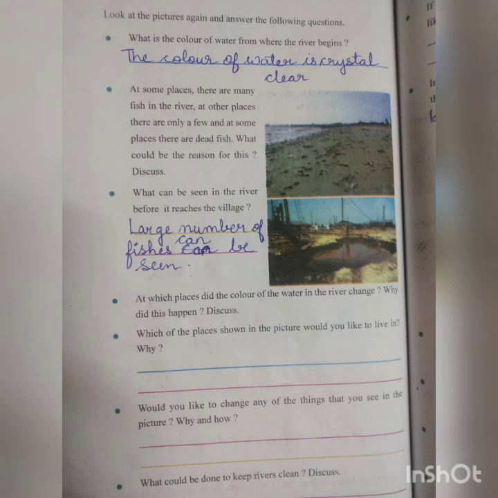Yesterday we learned about the journey of a river. It starts from the Himalayas, then it crosses the mountains, comes into the jungle, and after the jungle, villages, towns, cities, and factories. At the last, when the journey has finished, it empties its water into the sea or the ocean. Okay, this is the story.